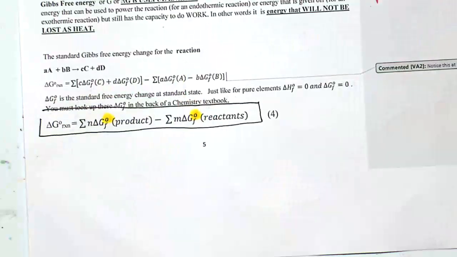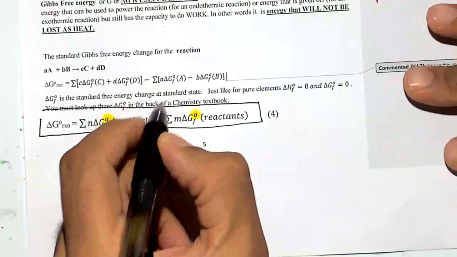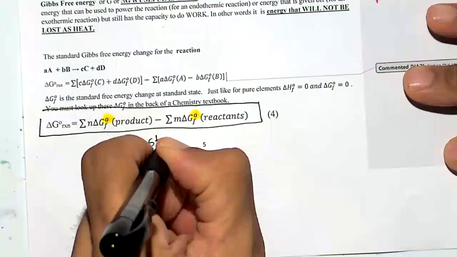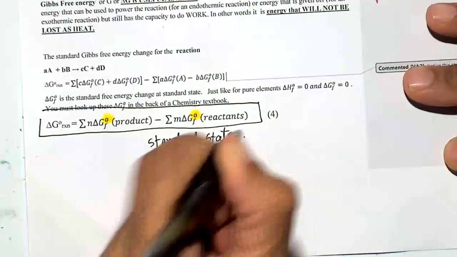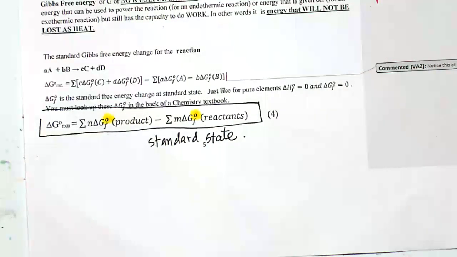That little naught symbol means standard state. So delta G decides it all once and for all.